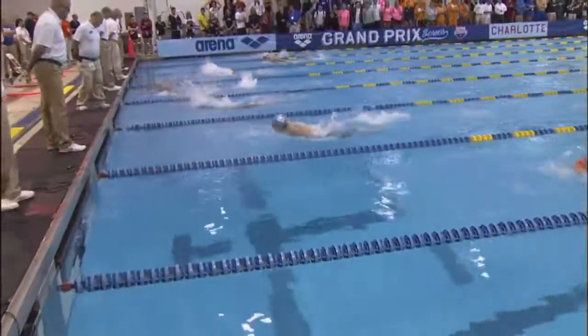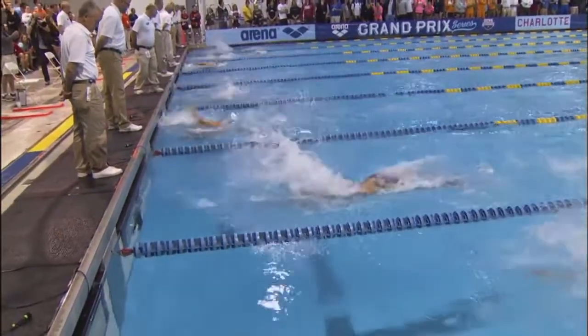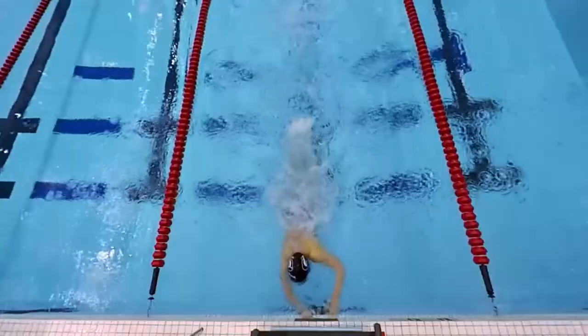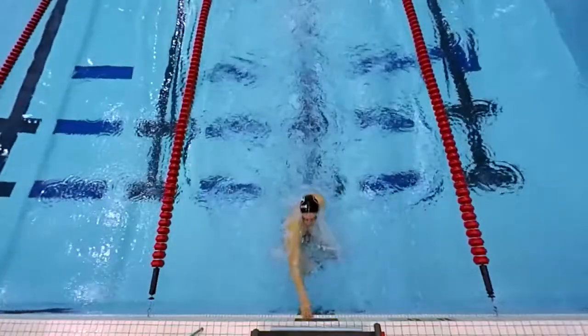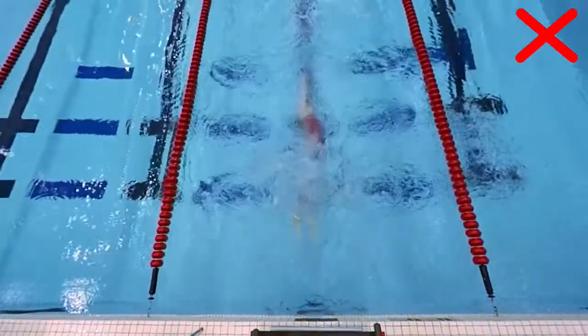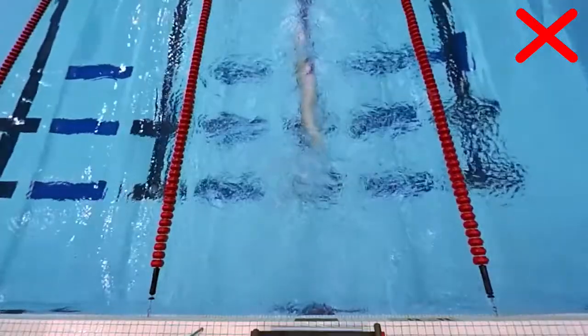At turns and finishes, the touch shall be made with both hands separated and simultaneous at, above, or below the water surface. During the turns, the shoulders must be at or past vertical towards the breast when the swimmer leaves the wall. This swimmer is past vertical towards the back when she leaves the wall.